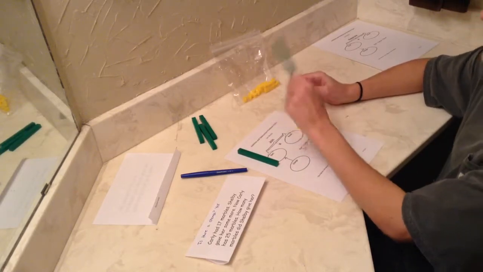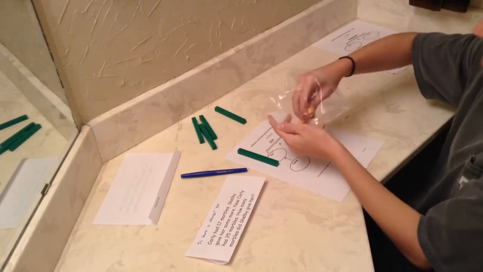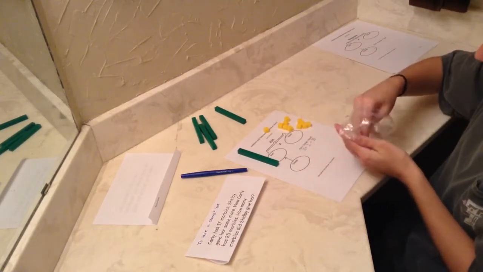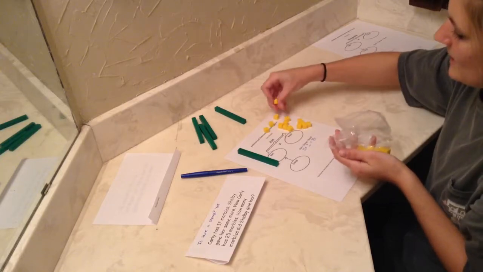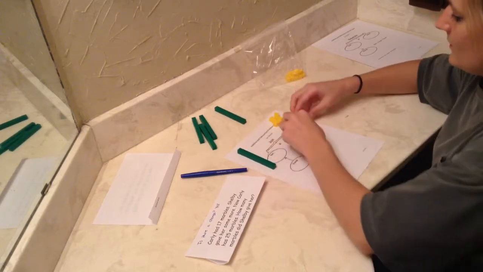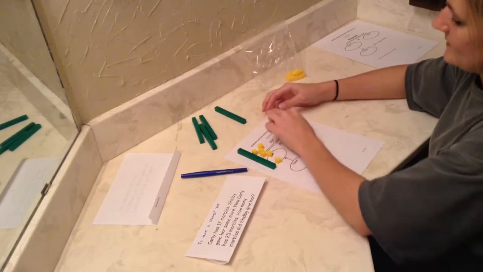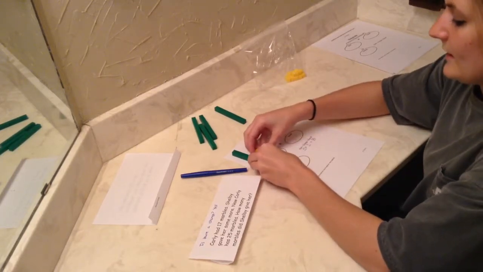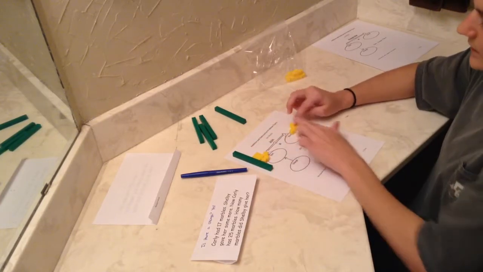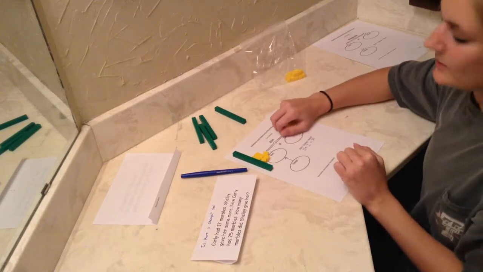So that means we're going to regroup this 10 rod for 10 units. So you have 1, 2, 3, 4, 5, 6, 7, 8, 9, 10. So we have 10 and we need 7 more. 1, 2, 3, 4, 5, 6, 7. And now that is equal to 17. So now we see that we have 1, 2, 3, 4, 5, 6, 7, 8. 8 units left in our result.